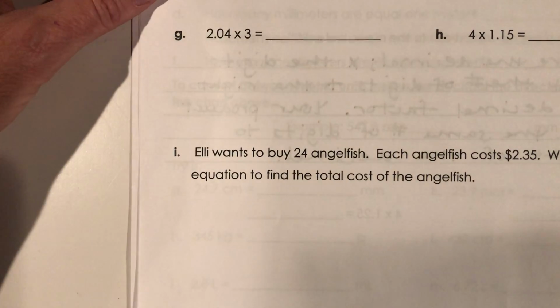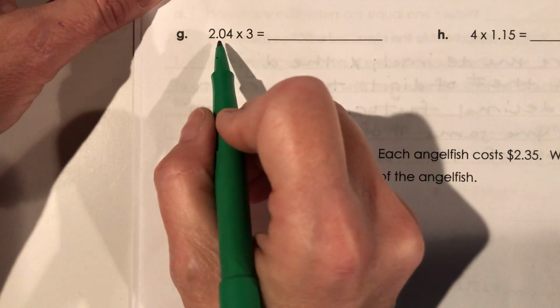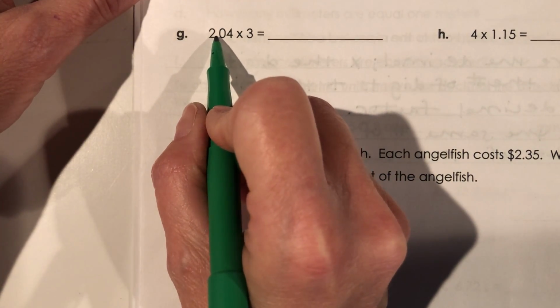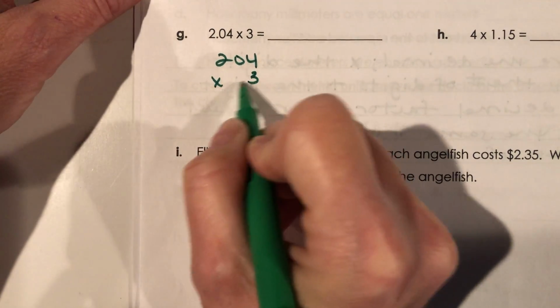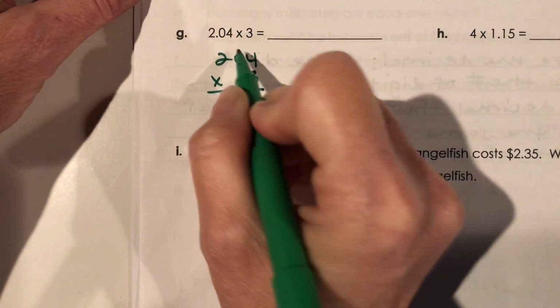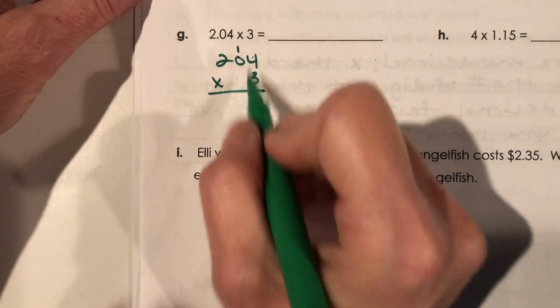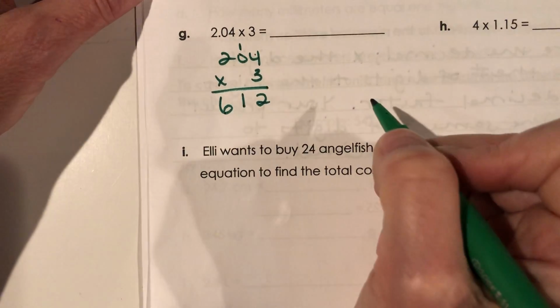All right, letter G. 2.04 times 3. If you ignore this decimal point, I now have 204. And I'm going to multiply that by 3. 4 times 3 is 12. 3 times 0 is 0 plus 1 is 1. And 3 times 2 is 6.